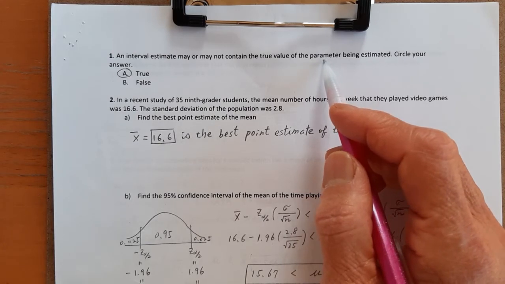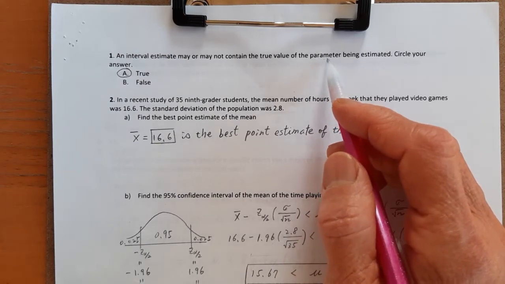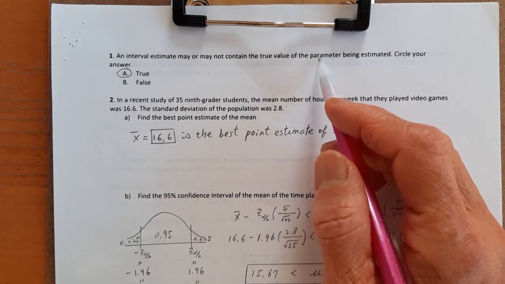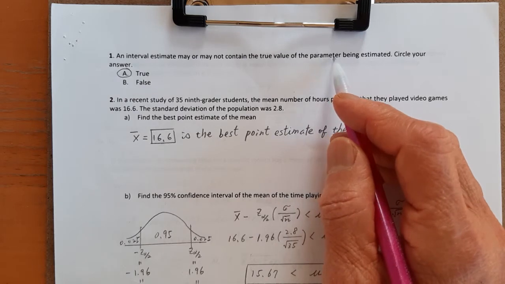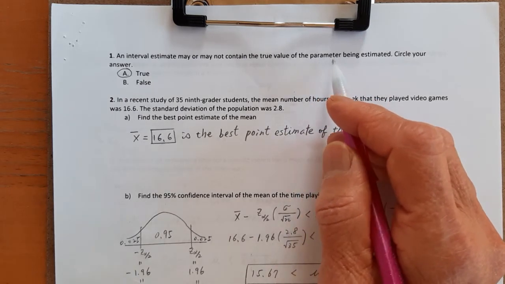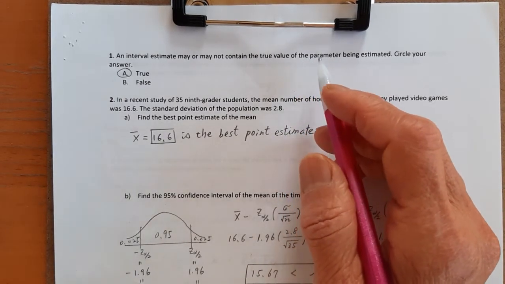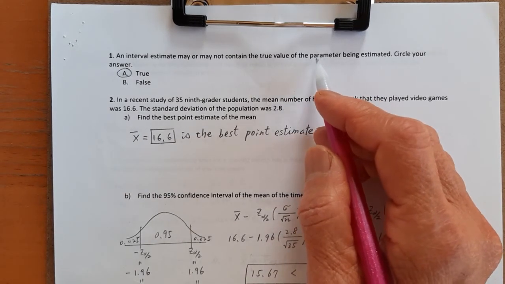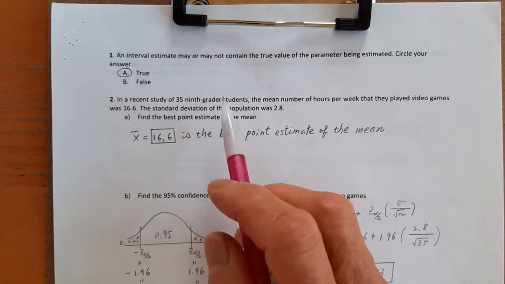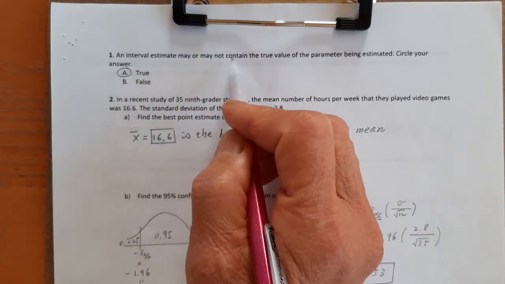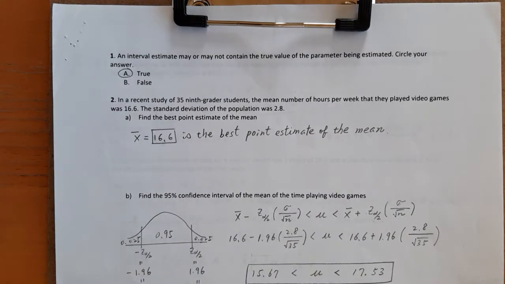Parameter includes a mean, a variance, a standard deviation, a proportion. For a population, we call it parameter. Circle your answer, true or false. The confidence interval may contain or may not contain.